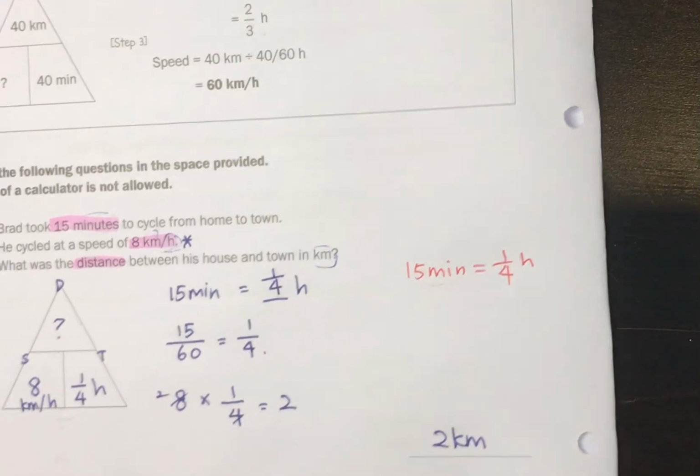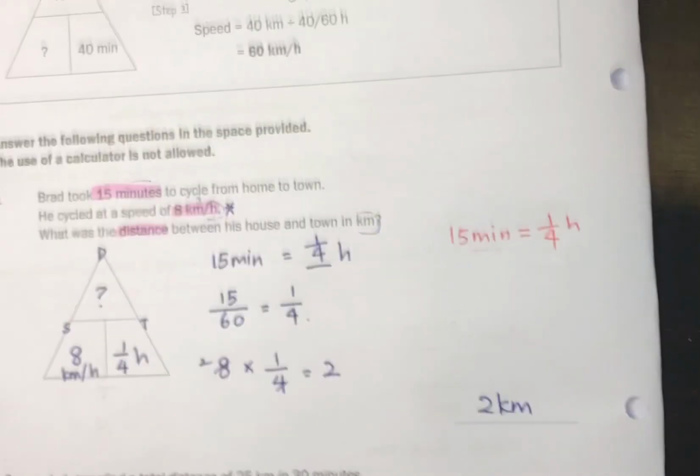Okay, let's move on to question 3 in the next post.